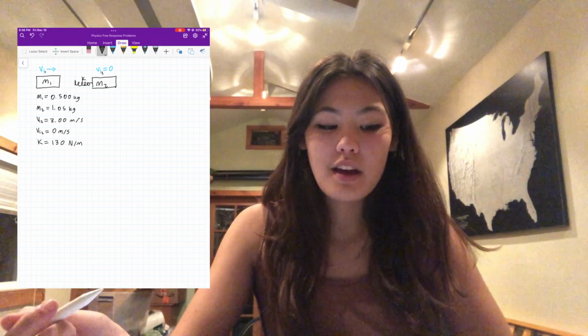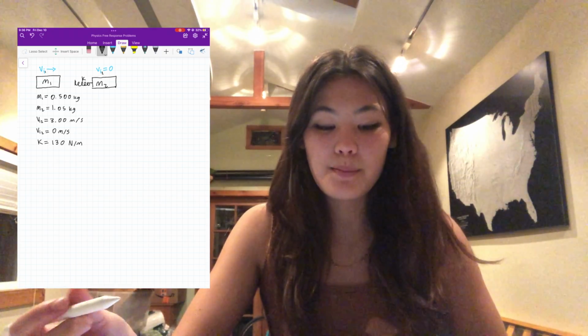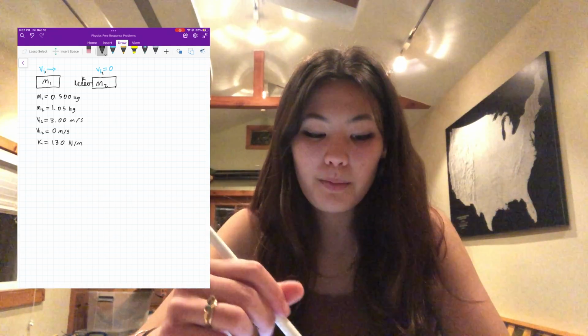So as well as these variables, we are also given an equation for force and a graph for force versus time. And we can see the equation is 3,200 newtons per second squared times t squared minus 500 newtons per second times t. Let me write that out.